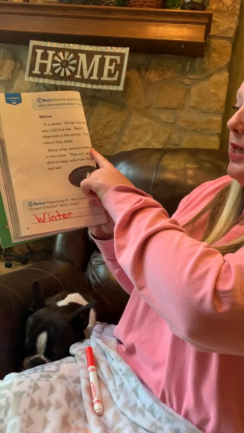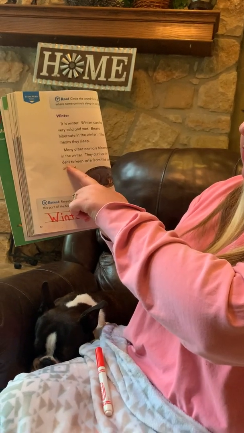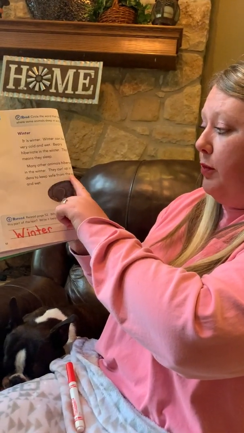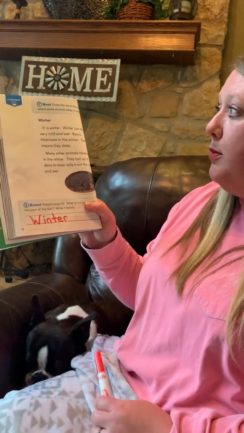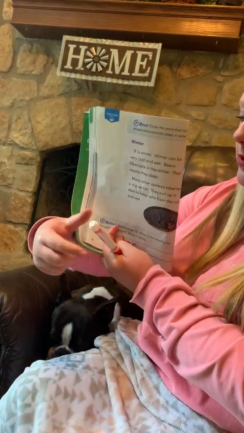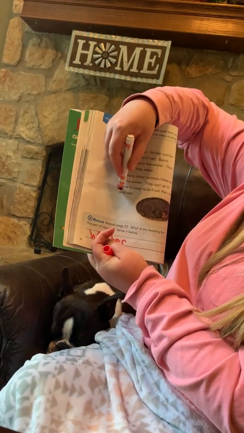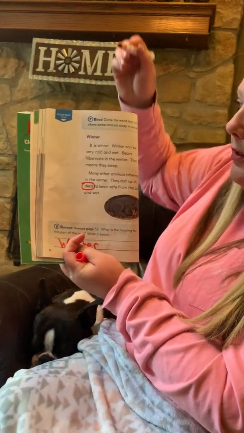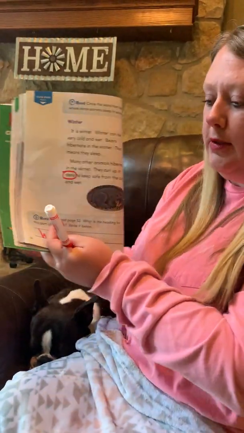Many other animals hibernate in the winter. They curl up in dens to keep safe from the cold and wet. Oh, did y'all see a word there that told you where the animals sleep? I saw one. Let me grab my pen. Did you see the word dens? I'm going to circle the word dens. That tells me where lots of animals sleep in the winter.